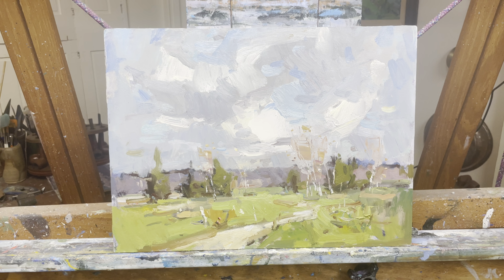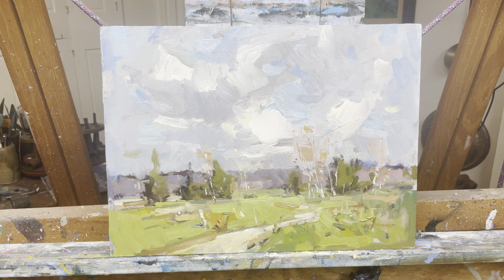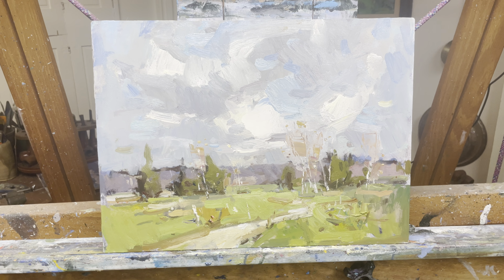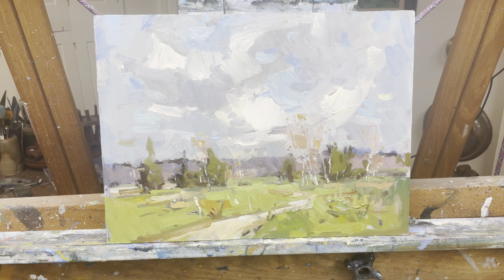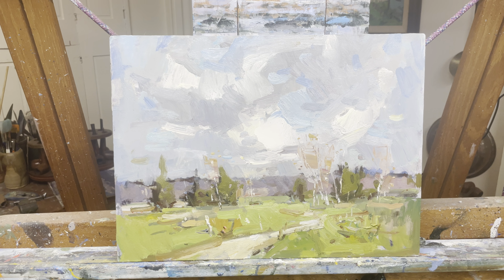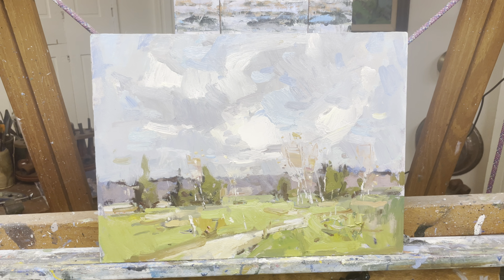We have beautiful spring clouds here in Maine, and that's what I was wanting to capture. So I went ahead and put my hills in, and I made sure that they were below the halfway point. And so I was able to get mostly sky and some land.